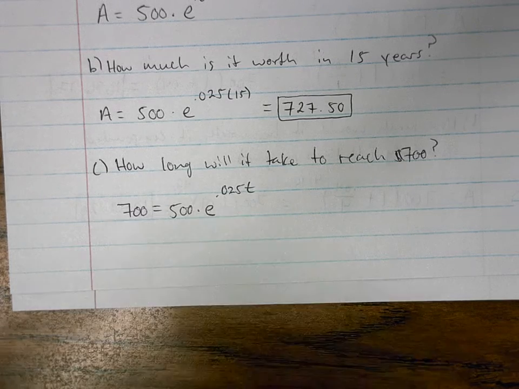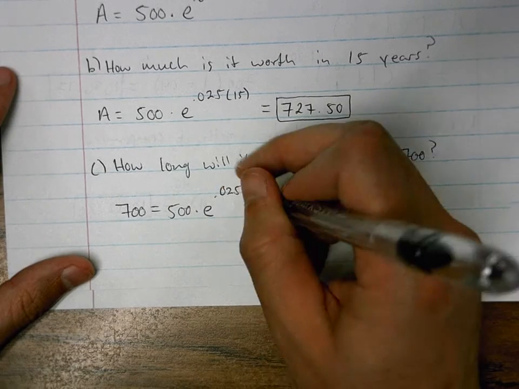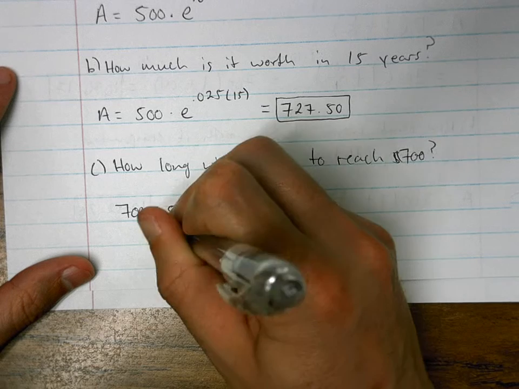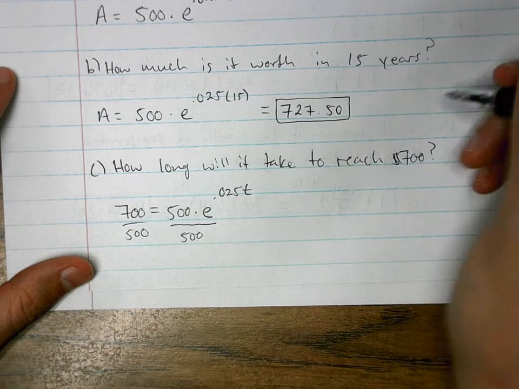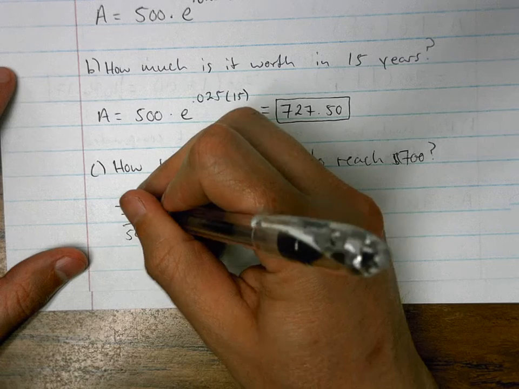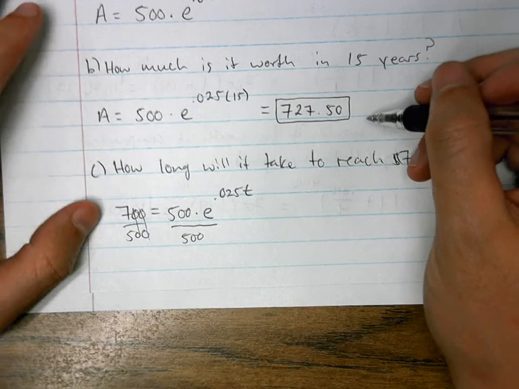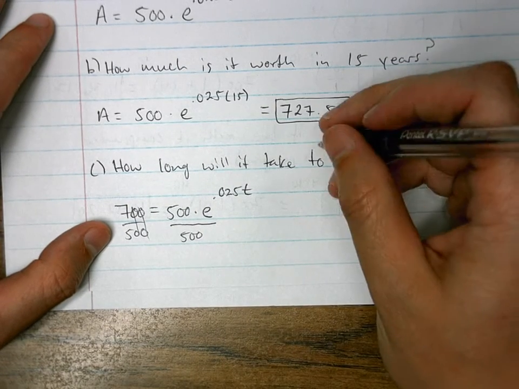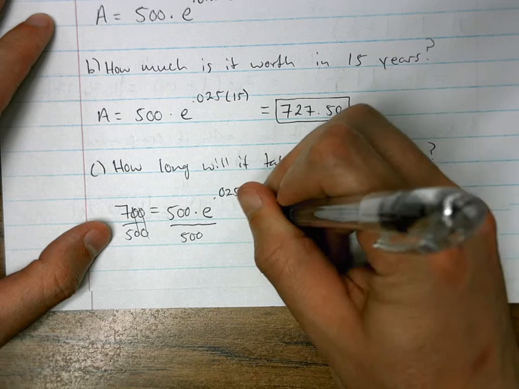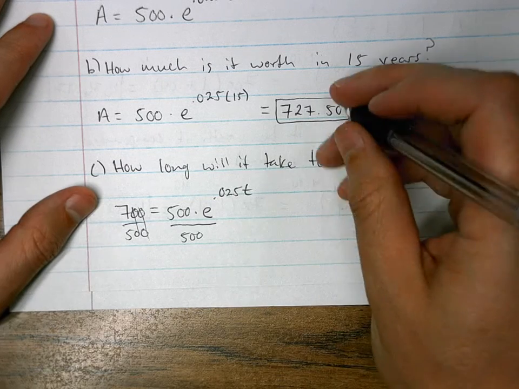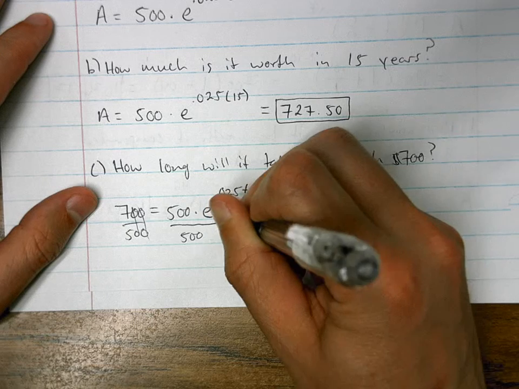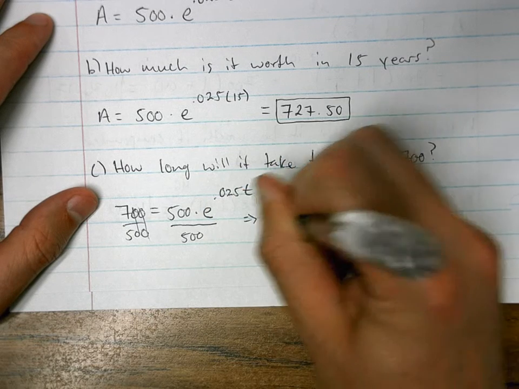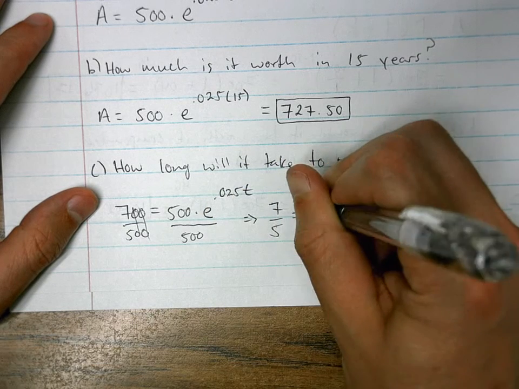So to get e by itself, divide both sides by 500. And that will reduce to 7 divided by 5. So this becomes 7 over 5 equals e to the 0.025t.